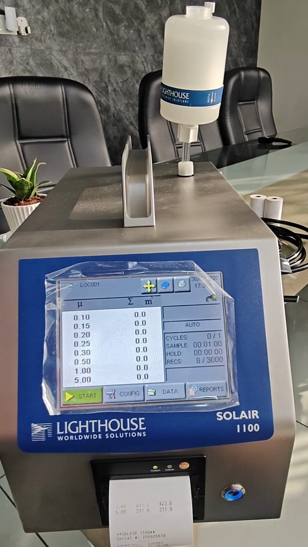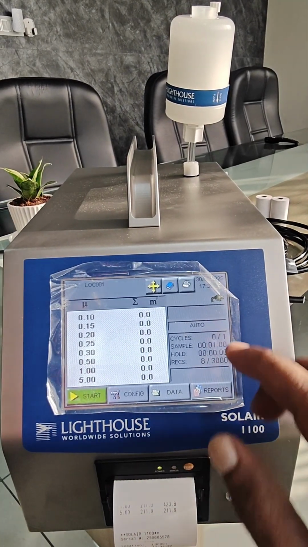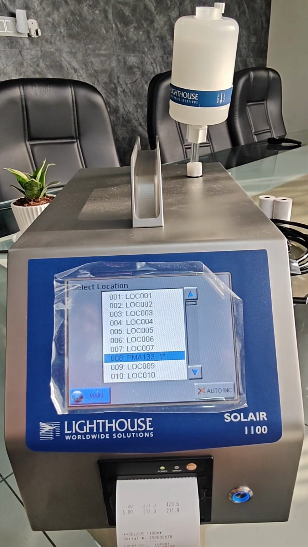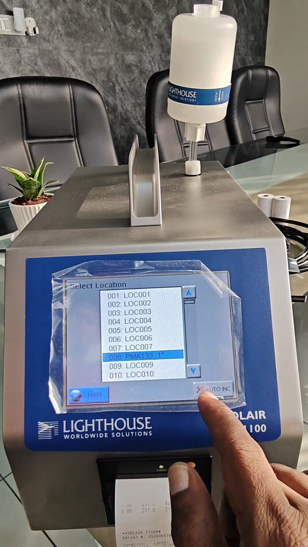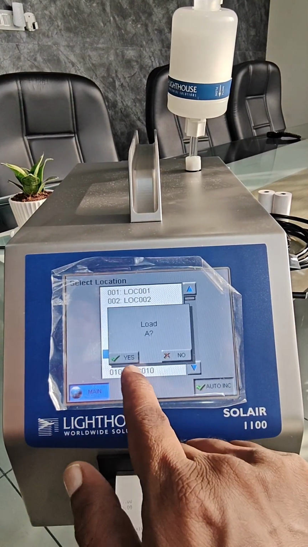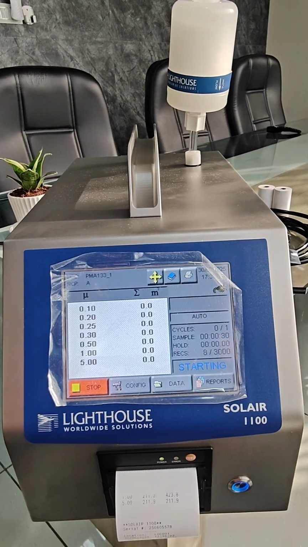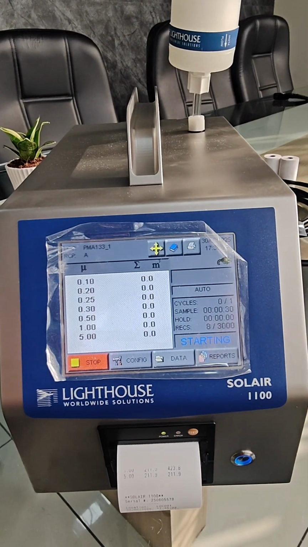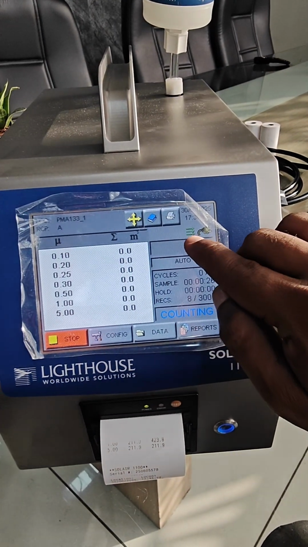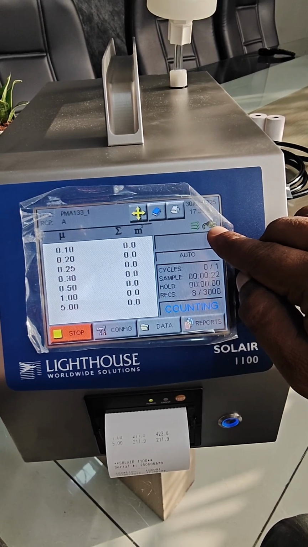So now a simple thing, what the end user has to do. You have to select that. Okay, whenever you want to reload, yes, start. This means there is no flow error, and this is on battery, on power supply.